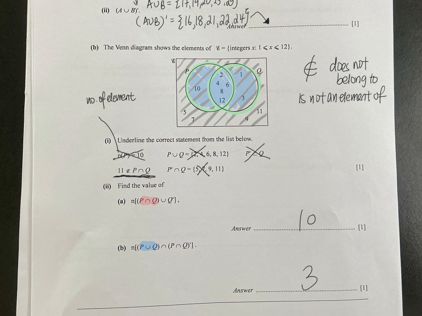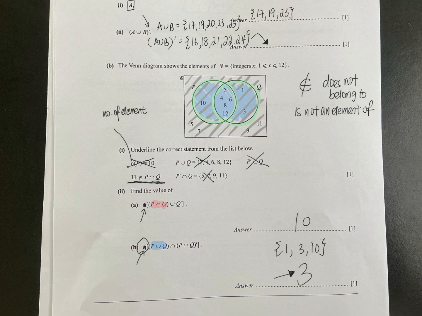That's all. Don't write the elements for me. They say find the value of the number of elements. If there's no n, then you give me 1, 3 and 10. But because there's the n there, you need to give me 3. They just ask you to count how many. So don't be over worried about what they want. Yes.